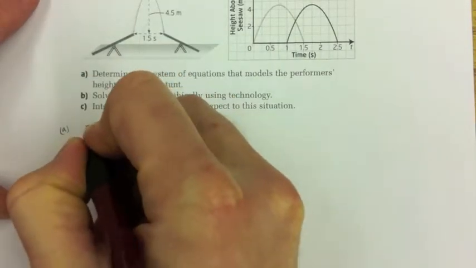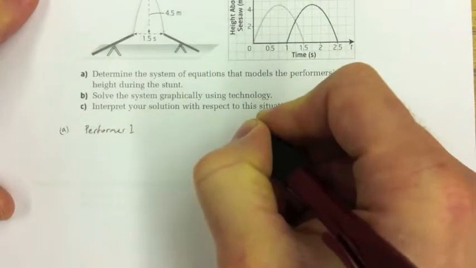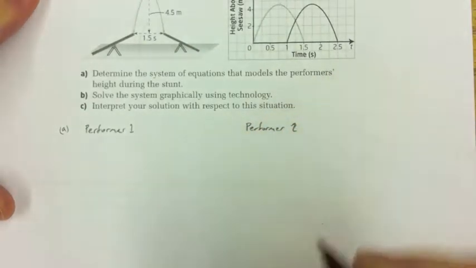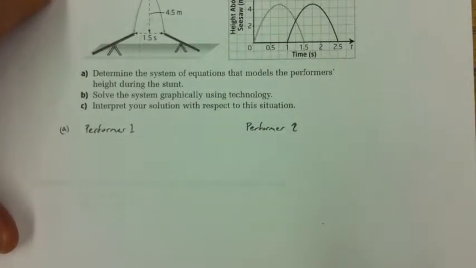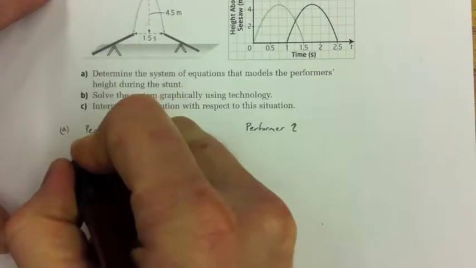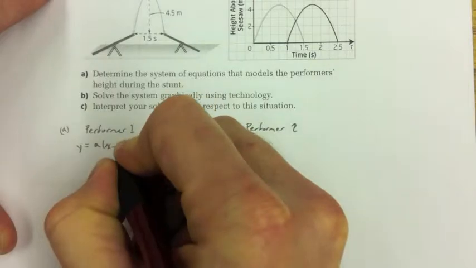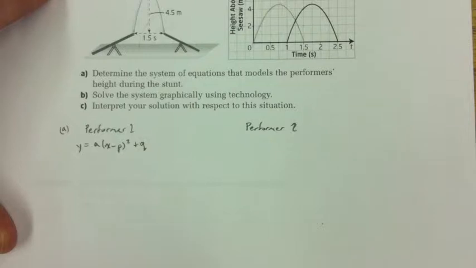We'll do these separately, performer 1 and then performer 2. One of the most standard ways to figure out the equation of a parabola is to use the graphing form of the equation: y equals a times (x minus p) squared plus q, where p and q are the vertex of the parabola, x and y are any other point on the parabola, and a tells us the direction it opens and the width of the parabola.